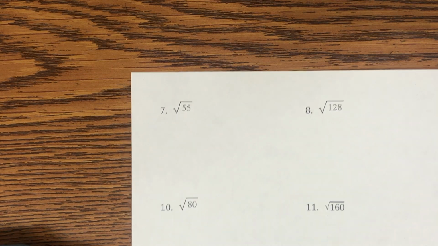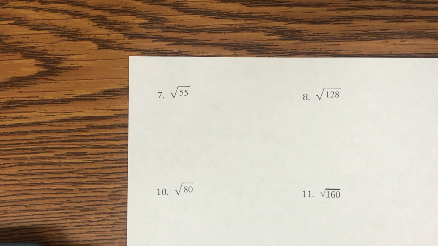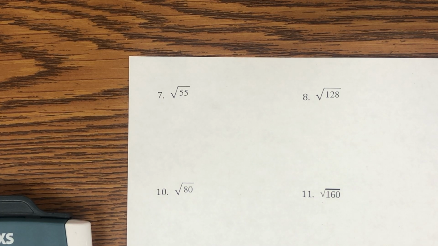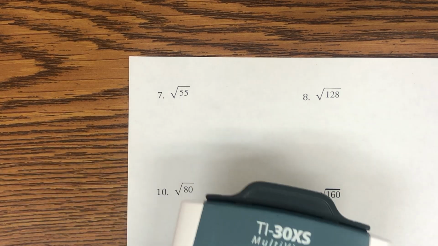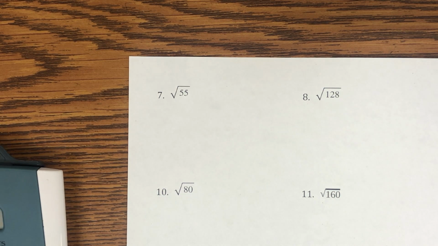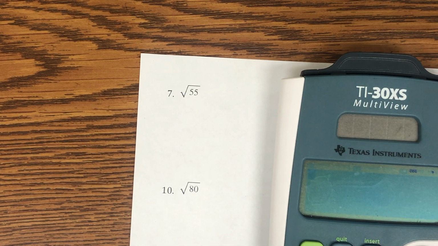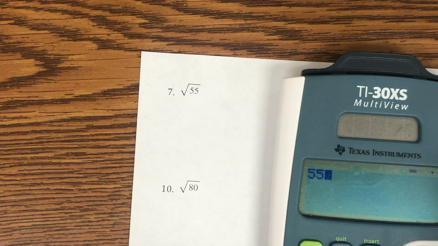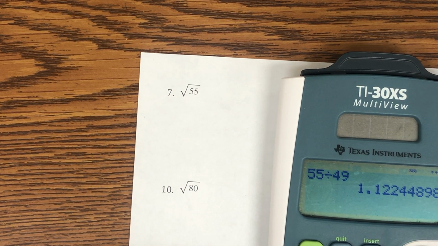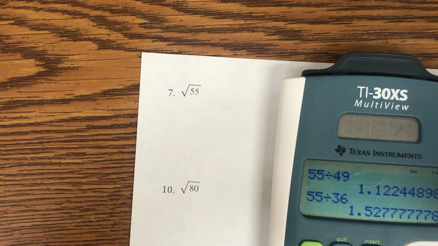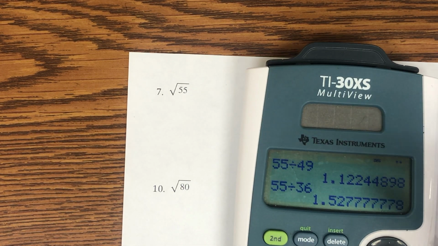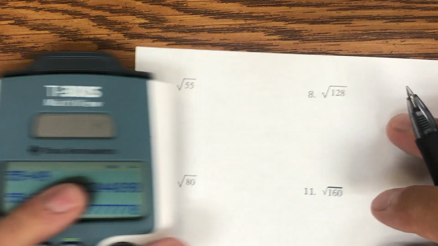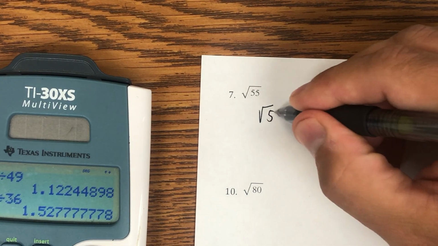All right, next page, 55. So perfect squares that go into 55. You could try them all. You could try 25, you could try every single one. For this problem, it turns out that there is not a perfect square factor. I can't try numbers bigger than 55, so the first one smaller is 49. 55 divided by 49 didn't work. 36 doesn't work. I work my way through all of those and I get decimals. There isn't one, so I just leave it the way it sits. It's the square root of 55.